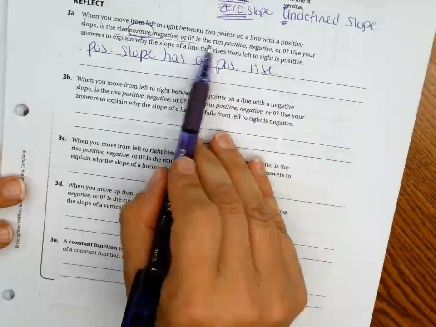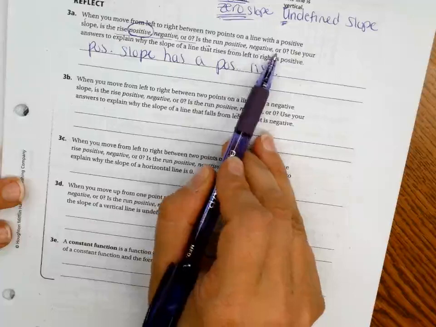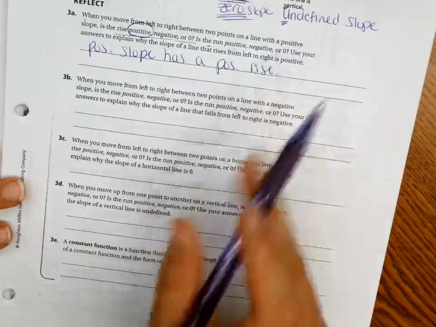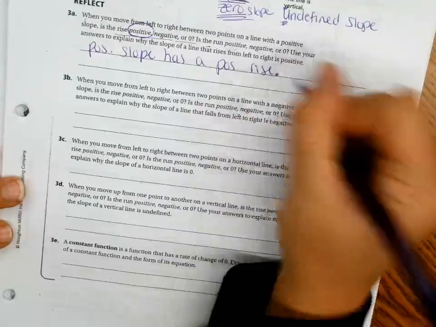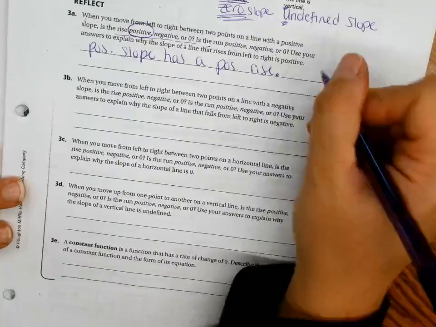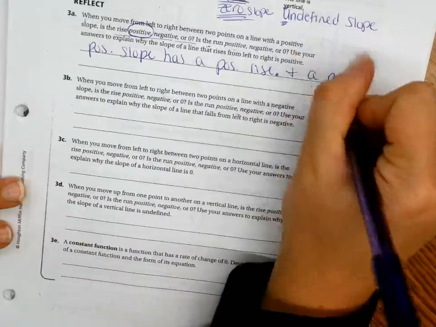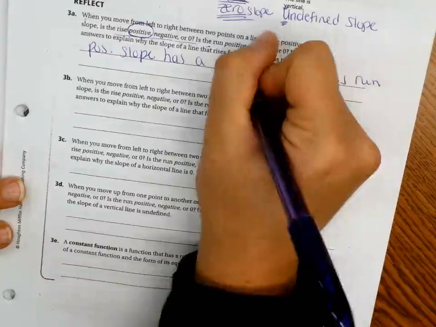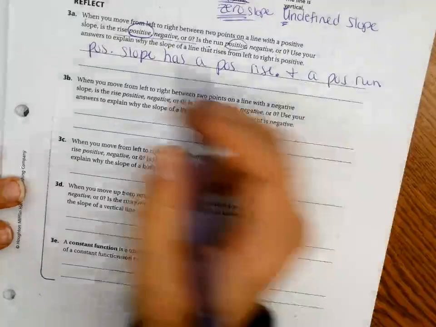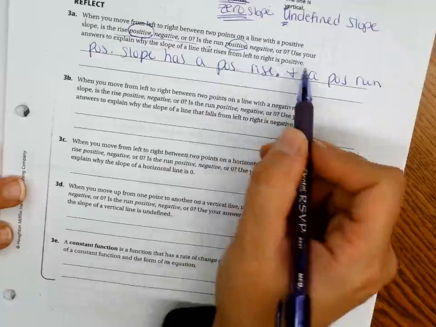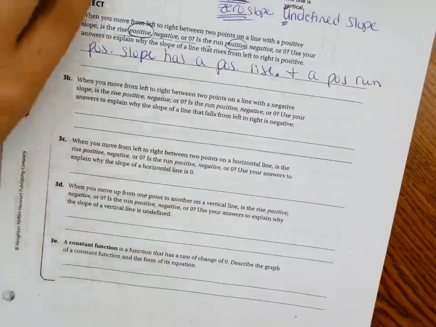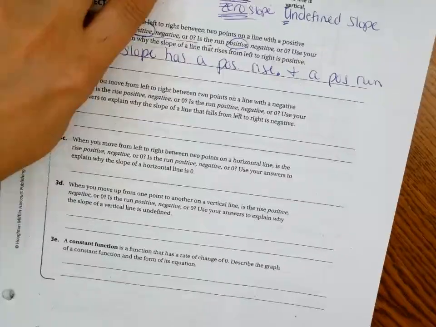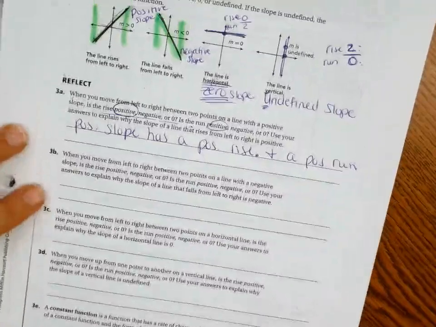Is the run positive, negative, or zero? You're going up a positive number, you're running a positive number, right? Positive slope has a positive rise and a positive run. Use your answer to explain the slope of a line that rises from left to right. If you're rising from left to right, you're going up and over, positive, positive, right?